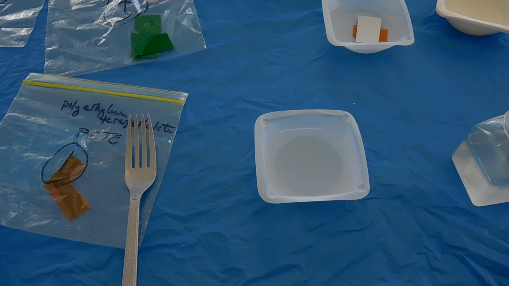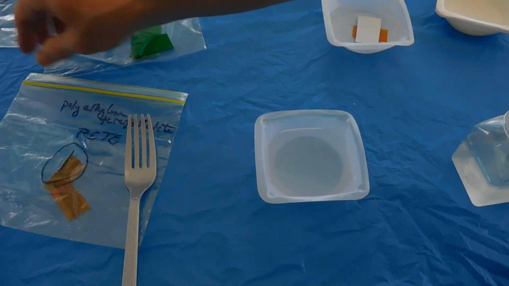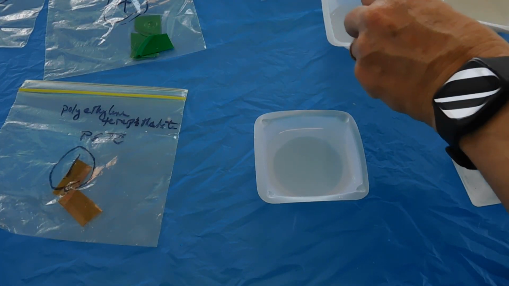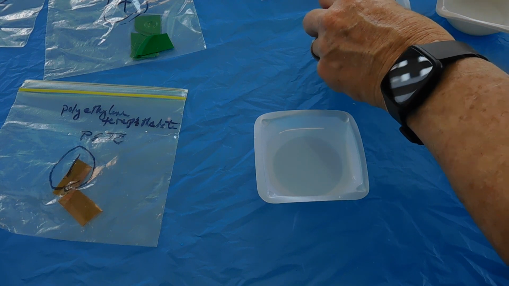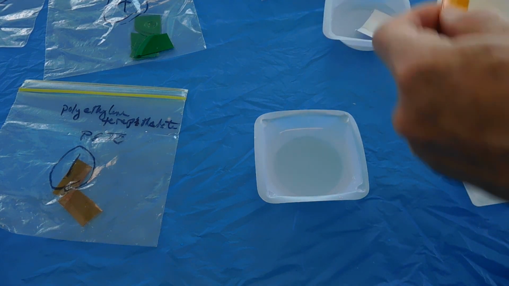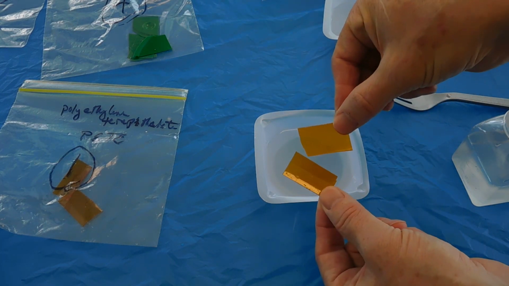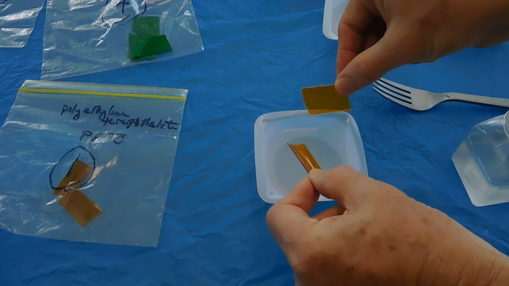And now we're going to see about, I'm going to take our number 1 again. So I'm going to remove that from my saltwater solution. And I'm going to use a polypropylene, number 5. You notice they're not vastly different in appearance.